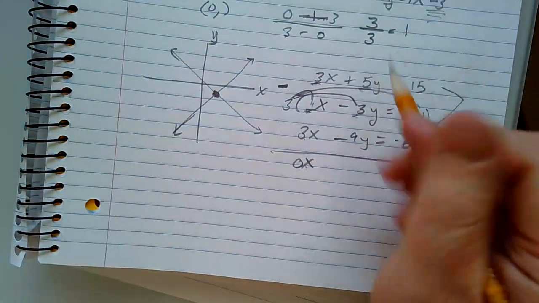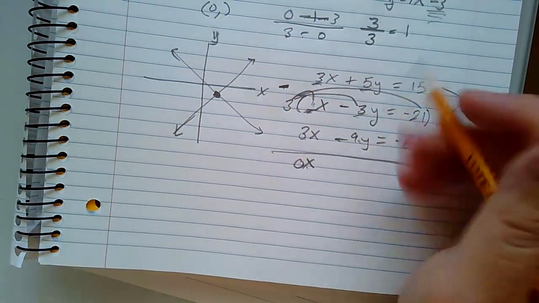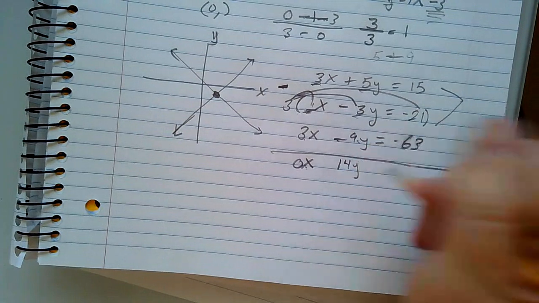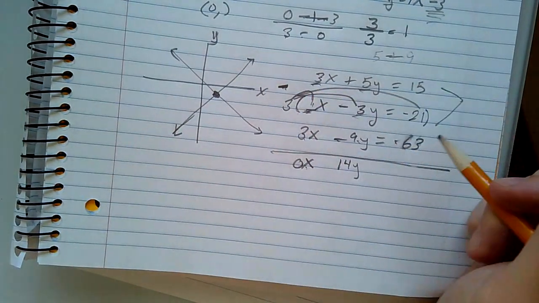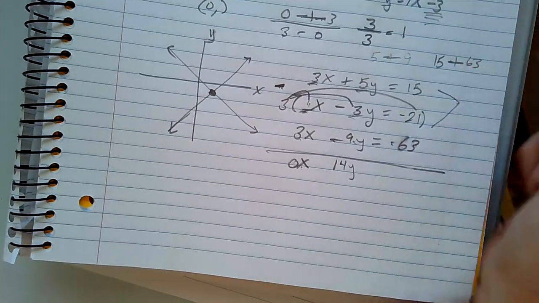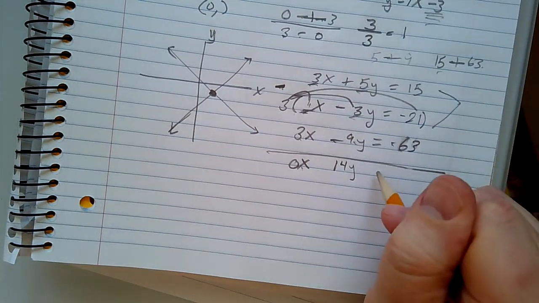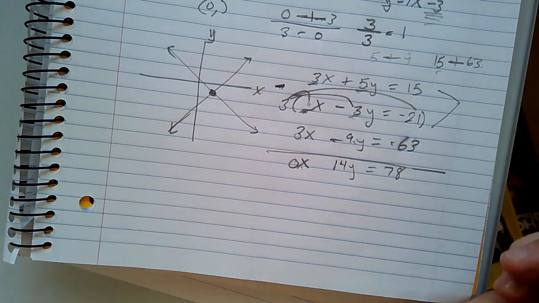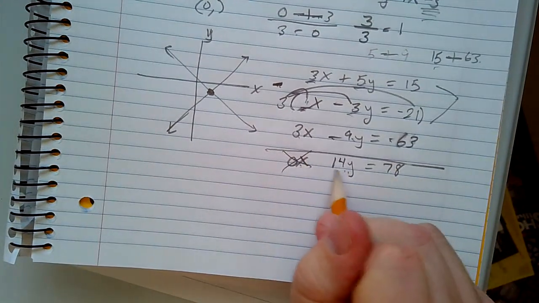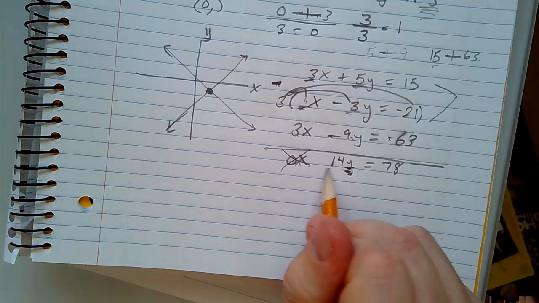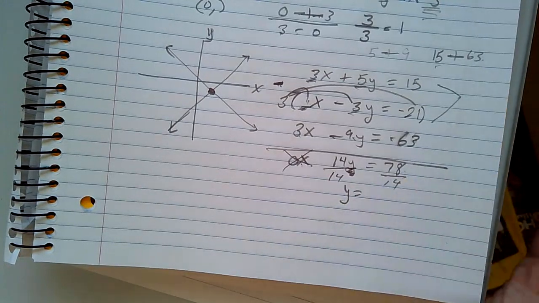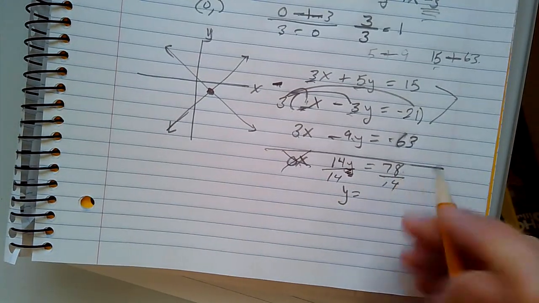All right, so now let's subtract 5 minus negative 9. That becomes positive, so 14y is equal to 15 minus negative 63. That becomes positive as well, or 78. Now x is gone, and we need to find our y. So we isolate our y. We get y all by itself by dividing by 14 on both sides. Now this is yucky without a calculator, but we can slowly simplify it by dividing by 2 each time.